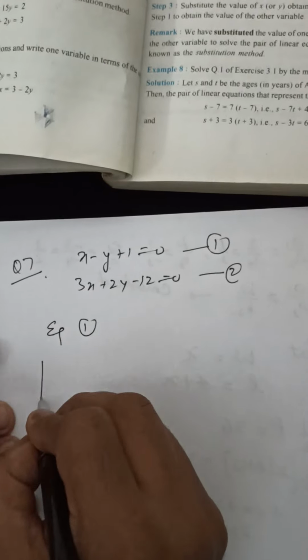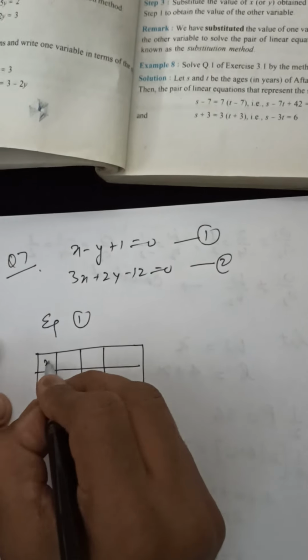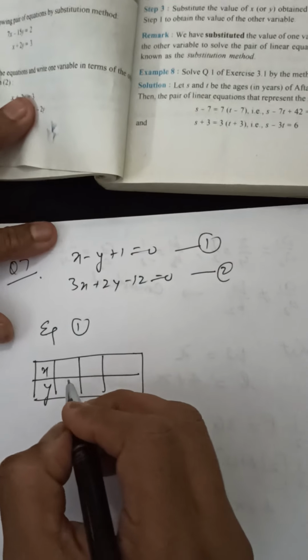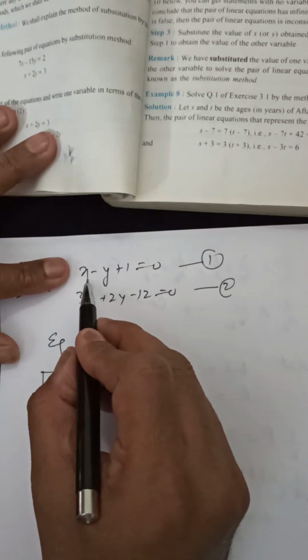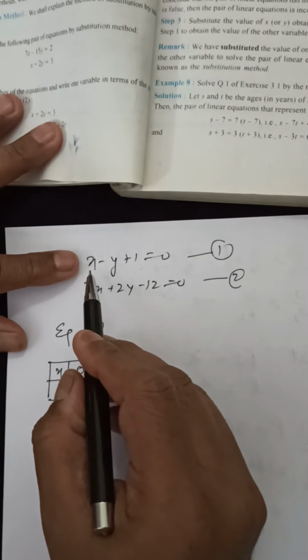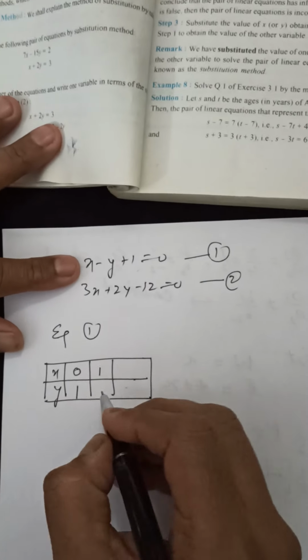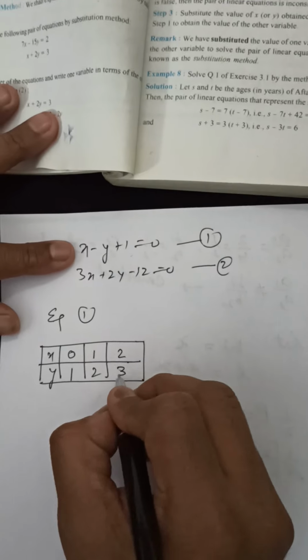Considering equation 1, we make a table. So till now you must be very familiar with how to make the table for these kinds of equations. So let us take x value as 0. If x value is 0, y value is 1. If x value is 1, y value comes out as 2. If x value is 2, y value comes out as 3.